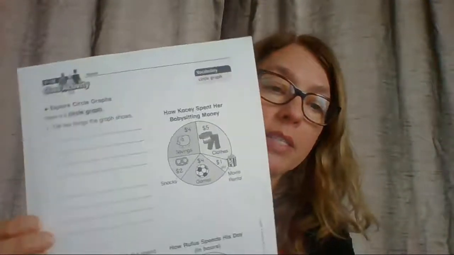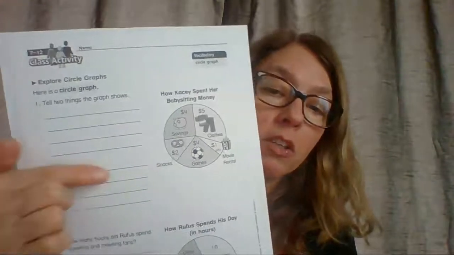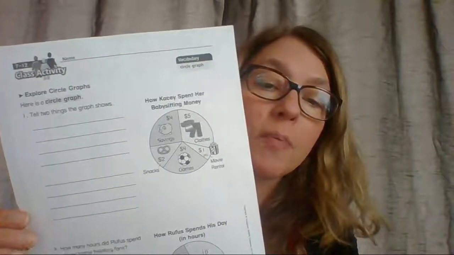Now I'm going to show you this sheet. This is the sheet that you guys have, 7-12. So we're going to take a look at our circle graph. And let me turn this way so I can read it. How Casey spent her babysitting money. All right, so she bought some clothes. She had a movie rental.